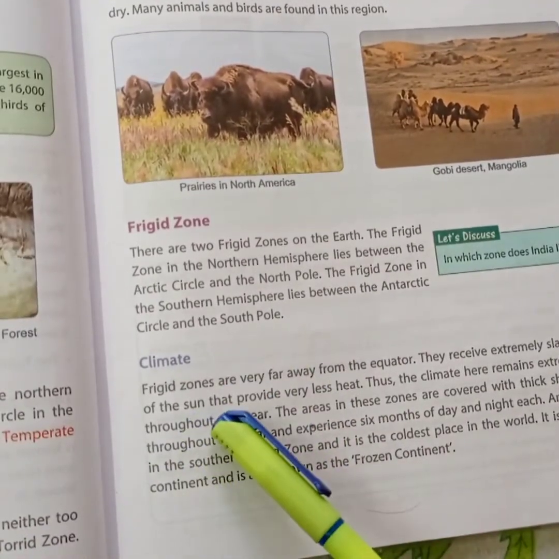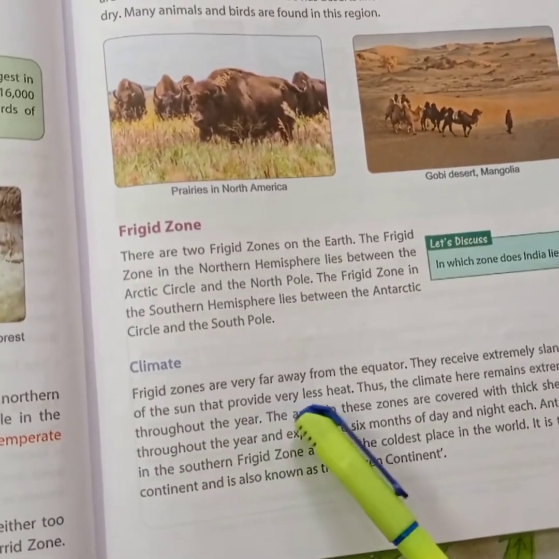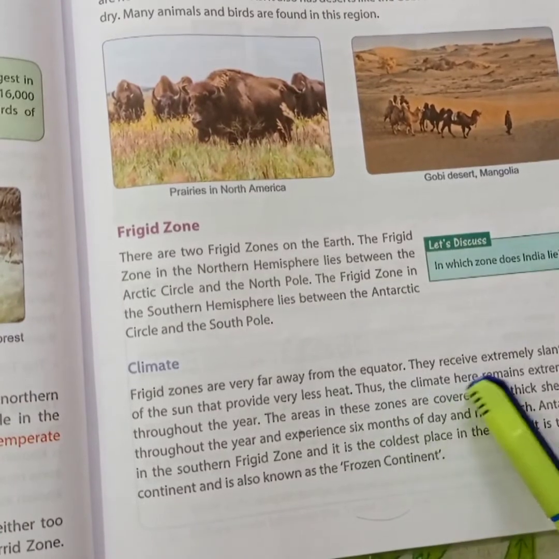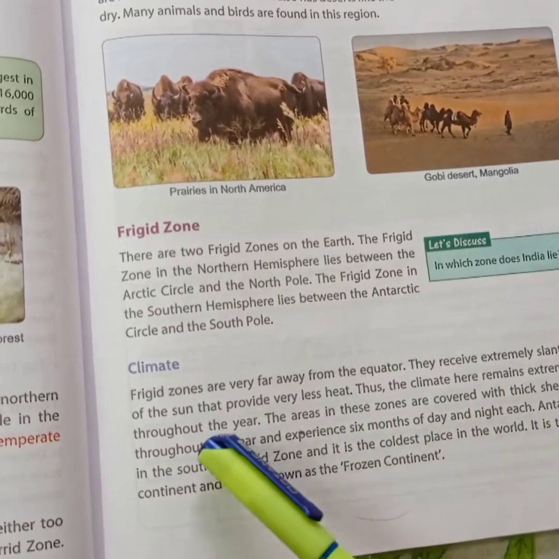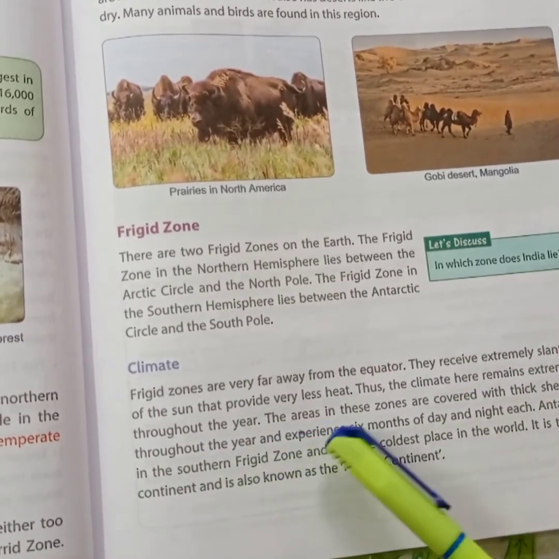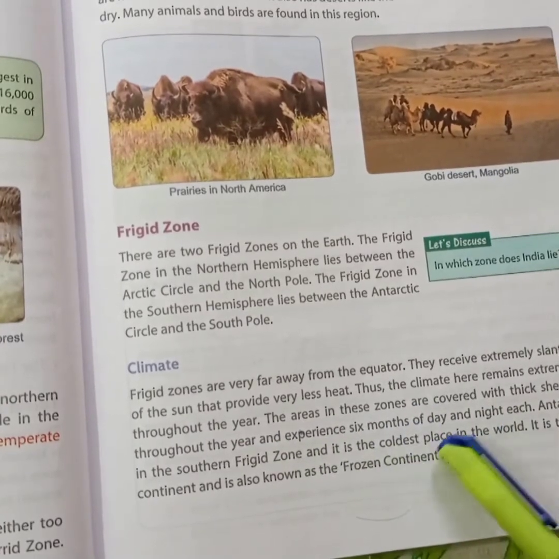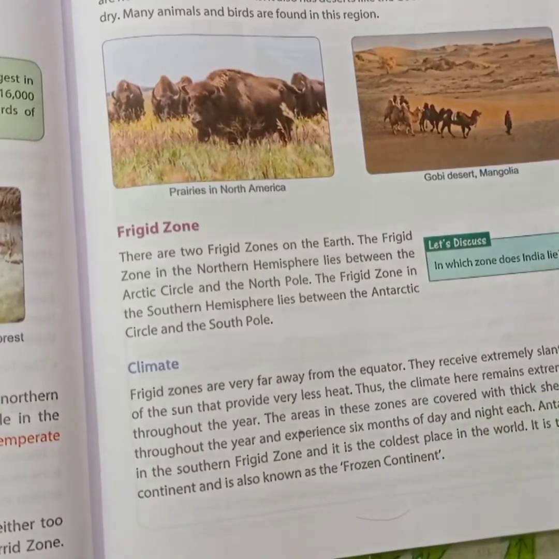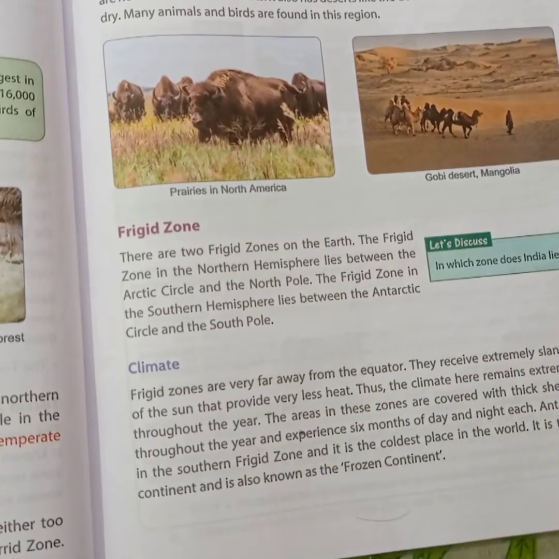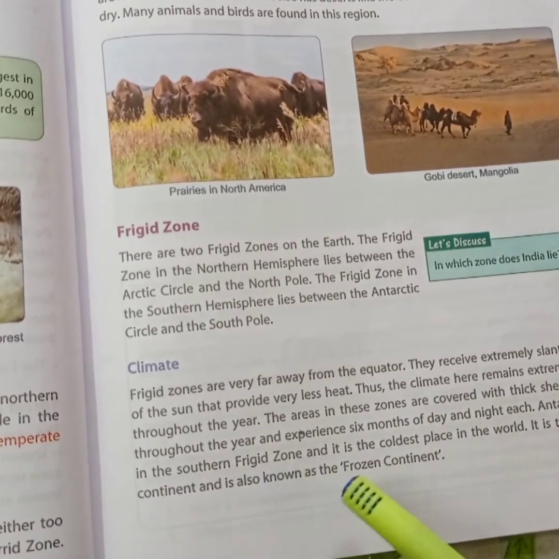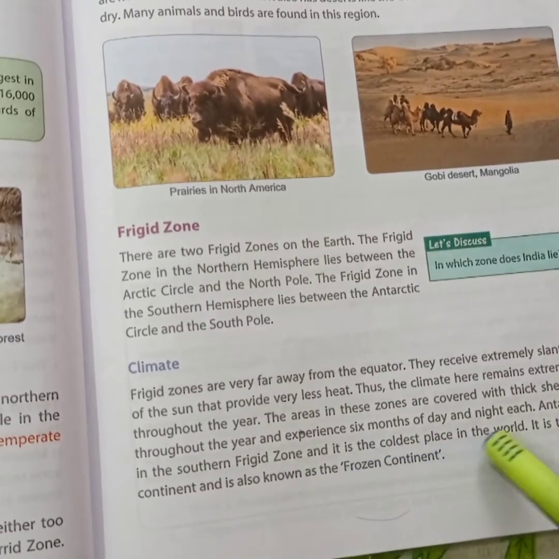Climate. Frigid zones are very far away from the equator. They receive extremely slanting rays of the sun that provide very less heat. Thus, the climate here remains extremely cold throughout the year. The areas in these zones are covered with thick sheets of ice throughout the year and experience 6 months of day and night each.